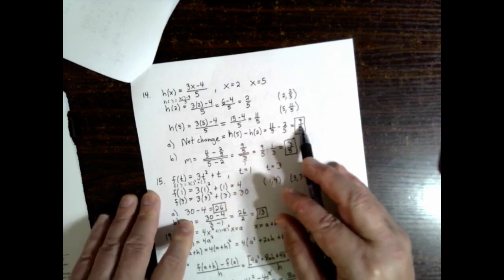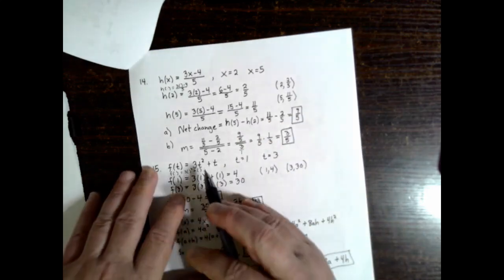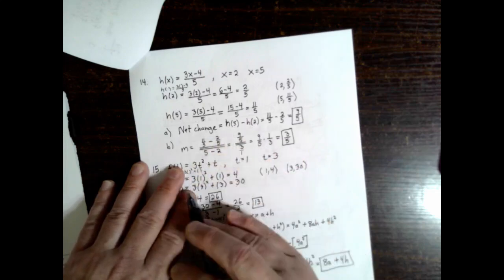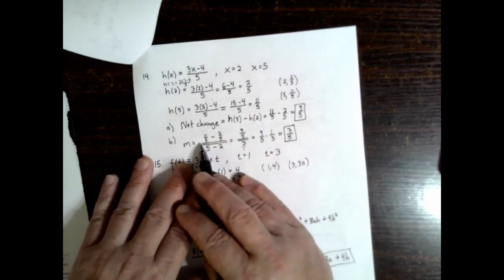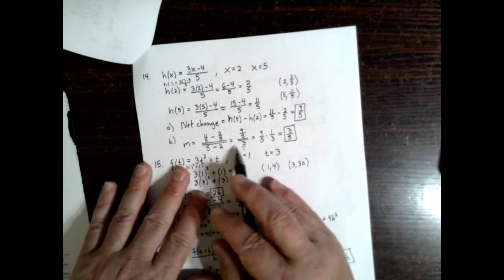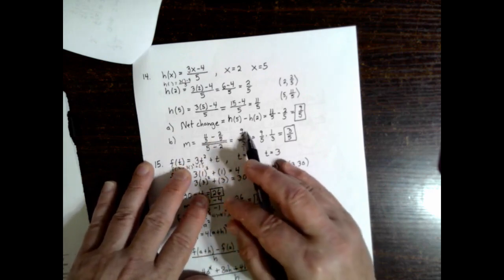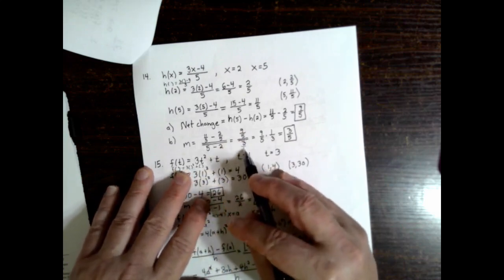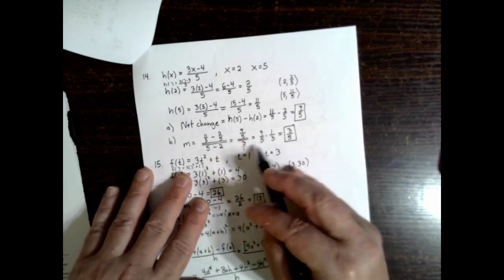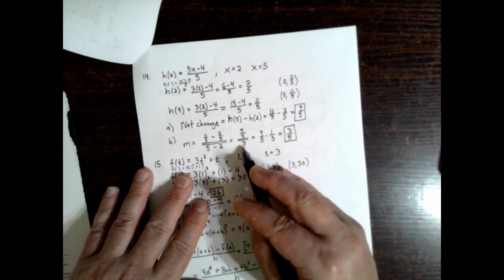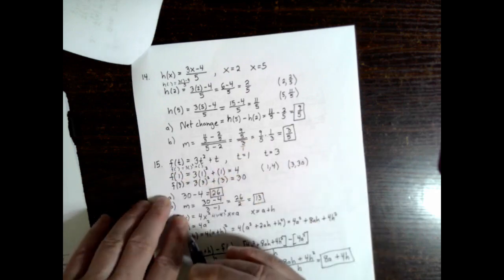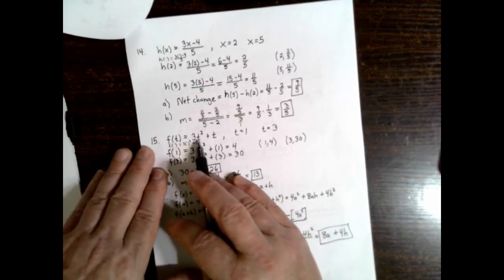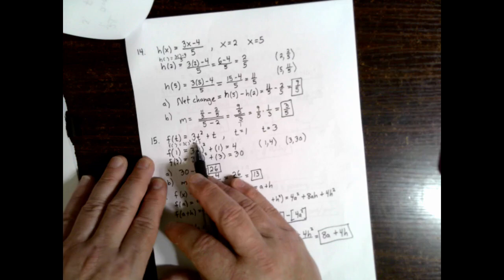So 11/5 minus 2/5 is 9/5. That's your net change. Notice you take the higher x value, subtract the lower x value. And now the slope is just y2 minus y1 over x2 minus x1. The only difference is this is complicated because it's a complex fraction. 9/5 over 3, or 3 over 1, is 9/5 times 1 over 3. You take this bottom fraction, flip it, and multiply it. Reduce, you get 3/5.